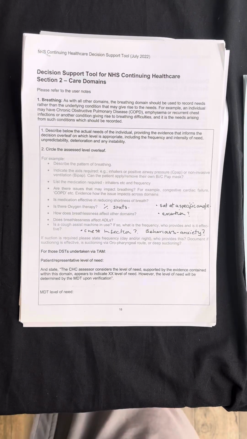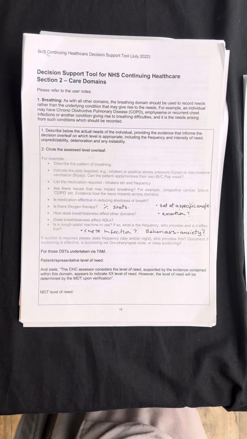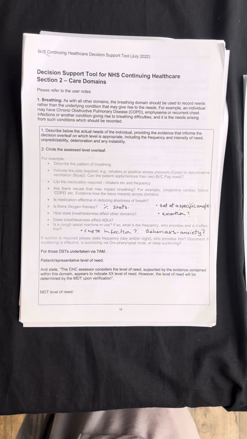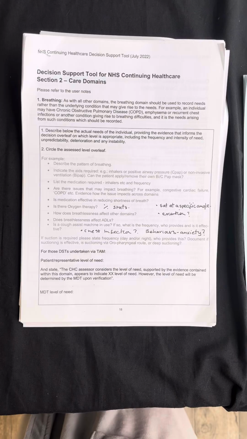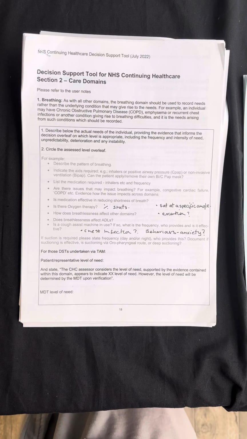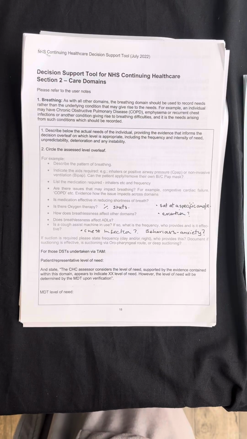The next thing to think about is, how is that being treated? If there's a diagnosis, do they have any oxygen? Do they have any medications? Do they have any inhalers? Anything like that. When you're talking about those medications, it's specifically for breathing, so you're not putting other medications in here unless that impacts on breathing.